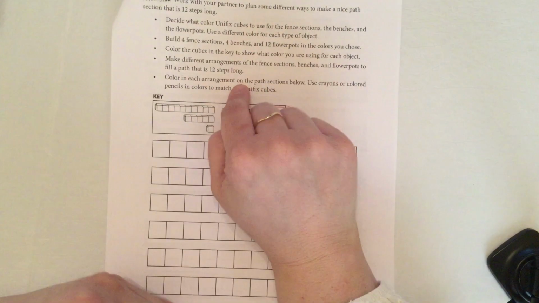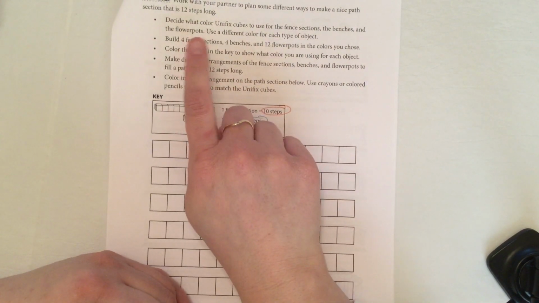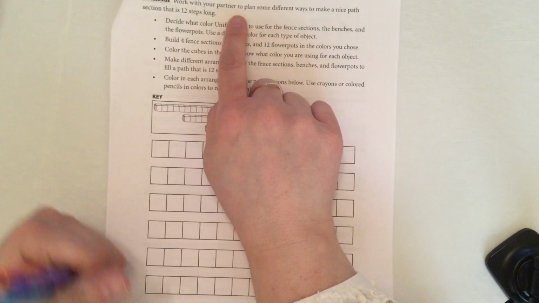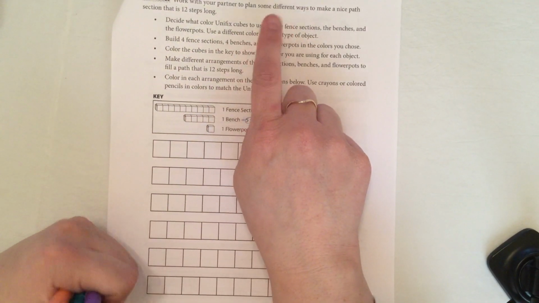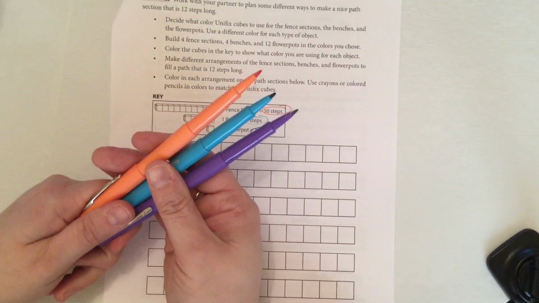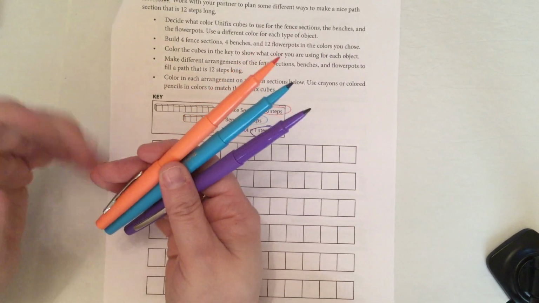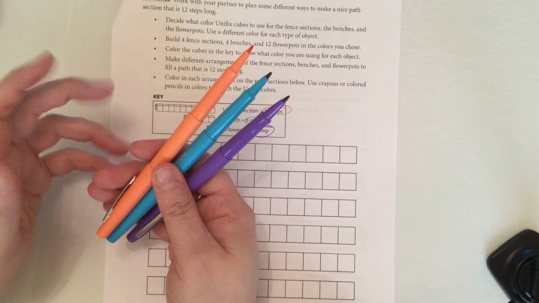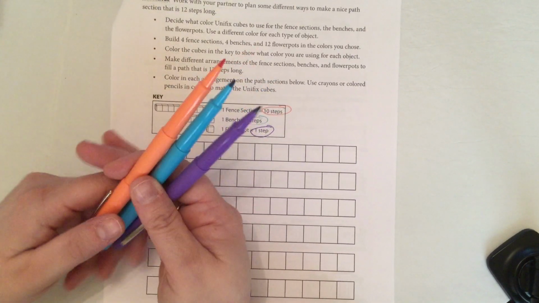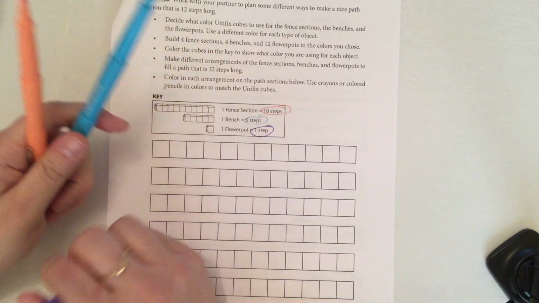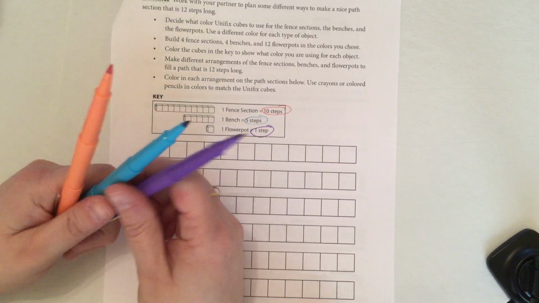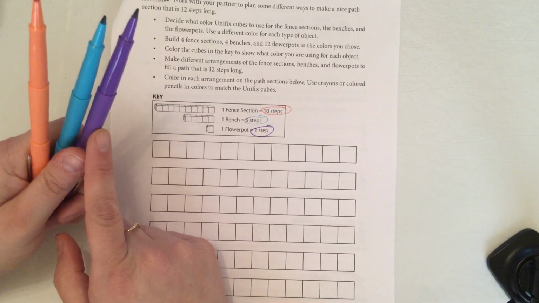So there's a lot of directions here. Miss Ackerman doesn't have a partner, so I'm going to do it on my own. And we don't have Unifix cubes, so you're going to use crayons. Miss Ackerman's using 3 different pens. So you can use 3 different markers, 3 different pencils, 3 different crayons, whatever you have at home. But my fence is going to be this pinkish color. My bench is going to be blue. And my flower pots are going to be red.